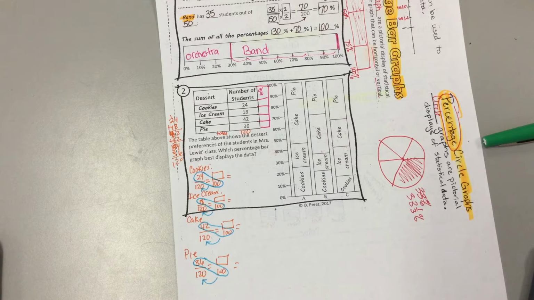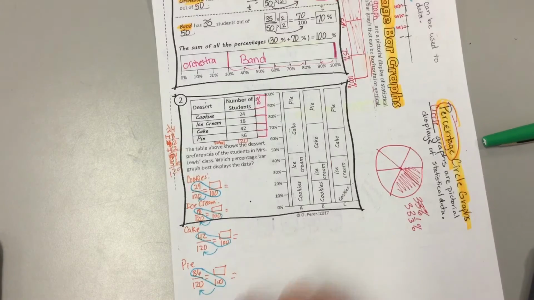So after I add them all up, what should all of them add up to be? 100%. Good.